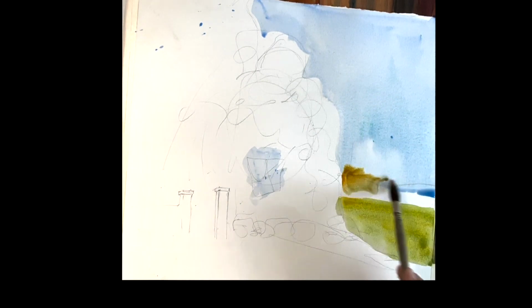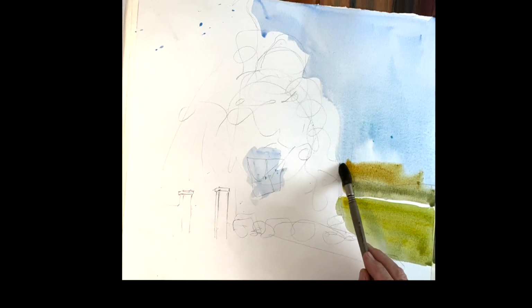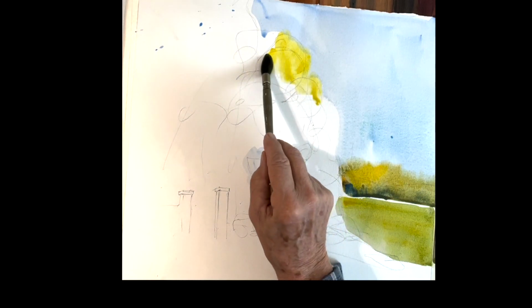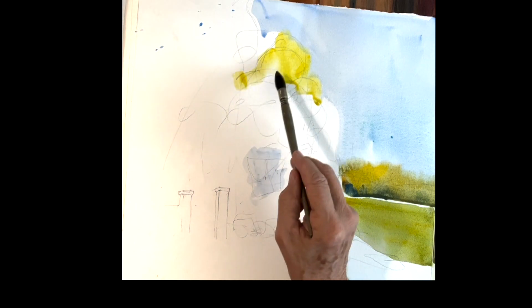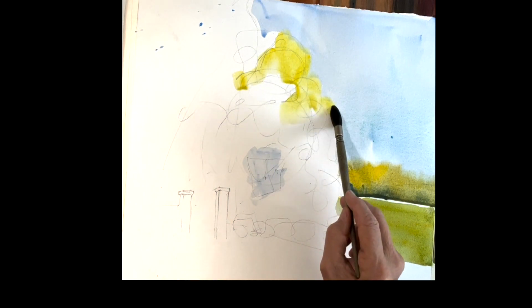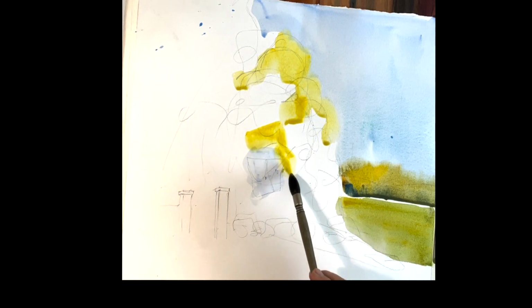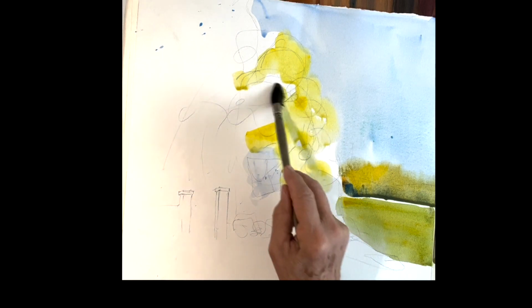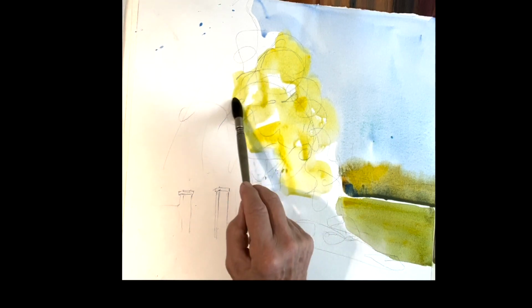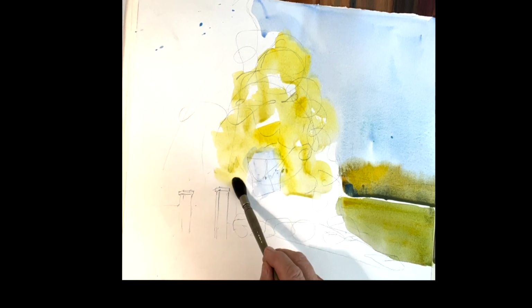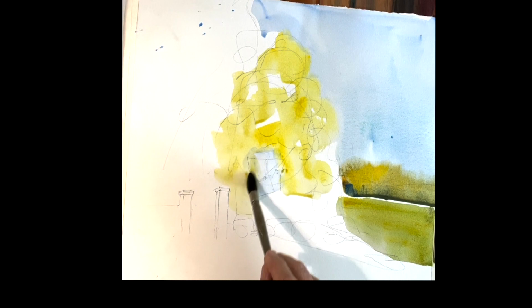I just added a little bit of raw sienna to that blue sky, that was the blue color we had, and that was the ground in the background, and then a little raw sienna into the trees there. But I'm going to paint the big tree here with some Aureolin yellow and touches of cad yellow. I'm just mixing them together. I want a nice bright yellow base to this tree. So I'm starting with this big shape of yellow.